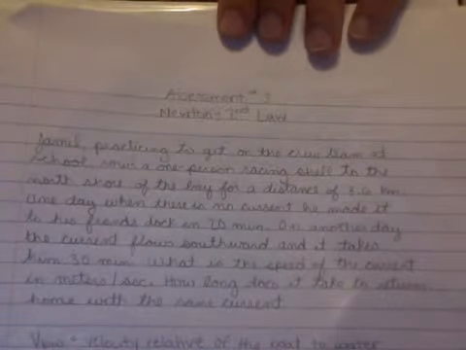Okay. What we have is our second video on assessment. Number 3, which is on Newton's second law. And I had the problem written down, but I'm just going to summarize it. What we have is a guy that is practicing to make the row team at his school.